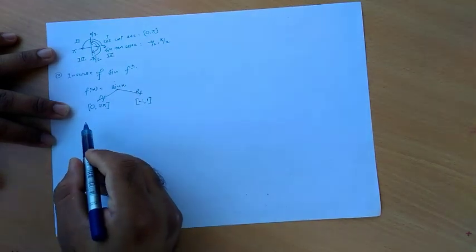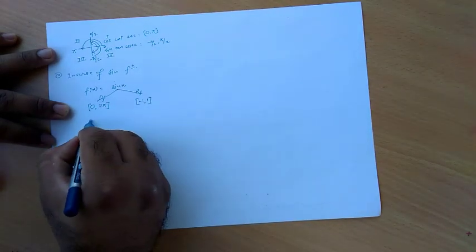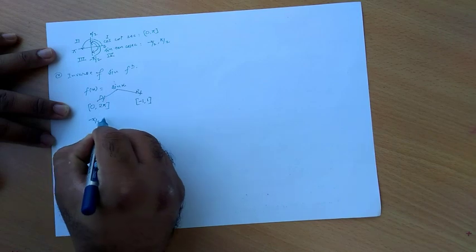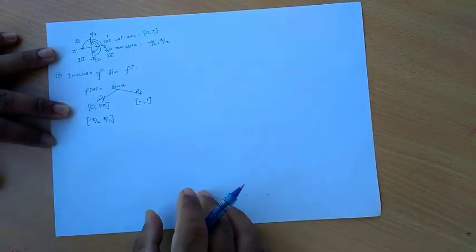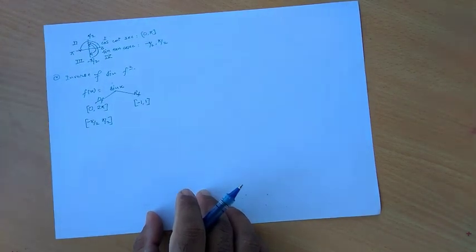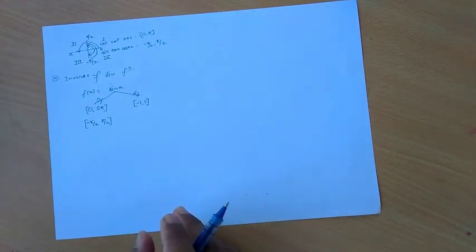So I am cutting from minus pi by 2 to pi by 2, because this is periodic, and a periodic function cannot have an inverse.